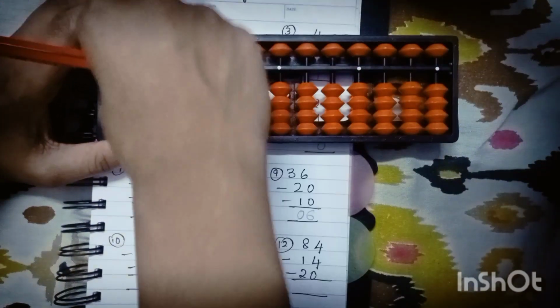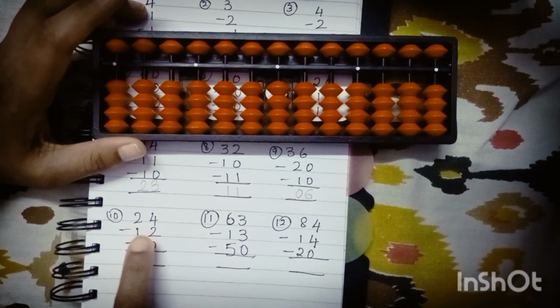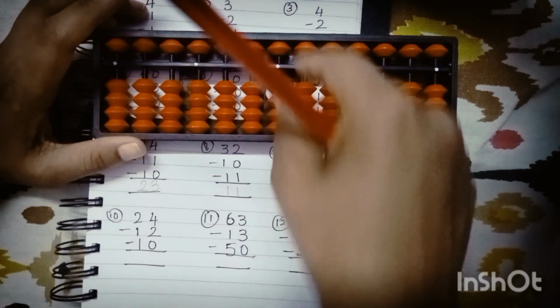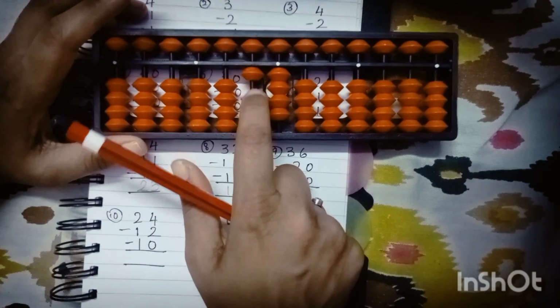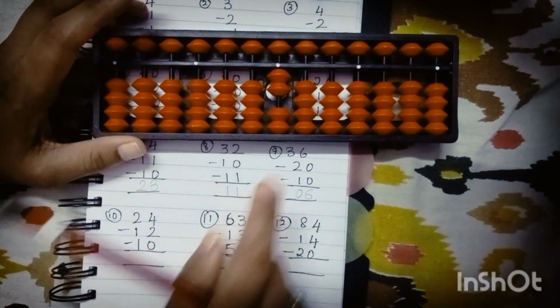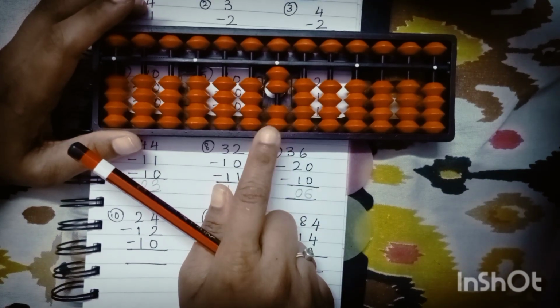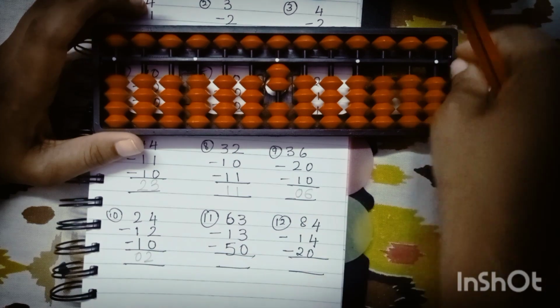Clear the scale. Next, 10th one. 24 minus 12 minus 10. 24 minus 12 minus 10. So what is our answer? It's 2. Clear the scale.